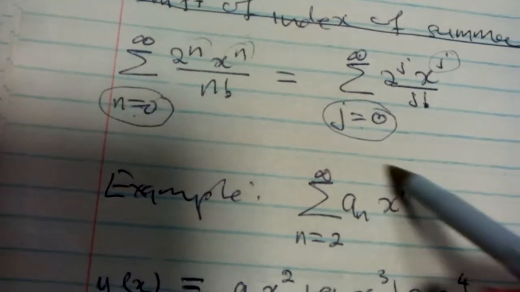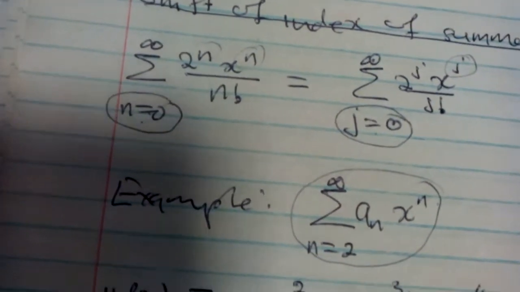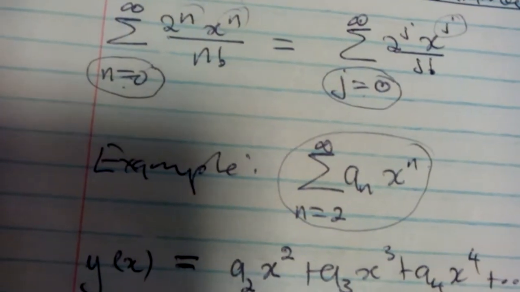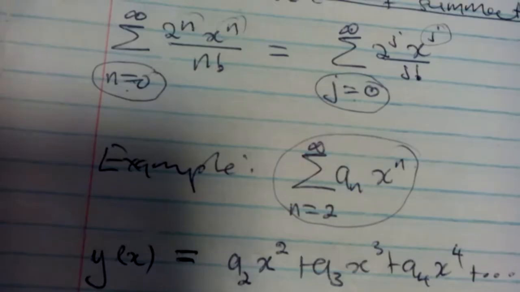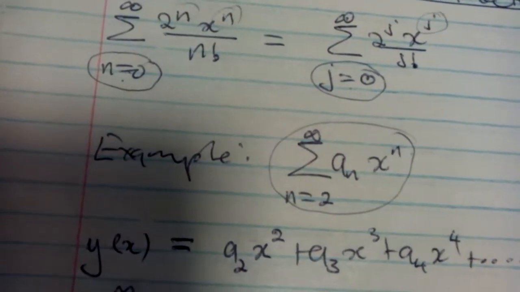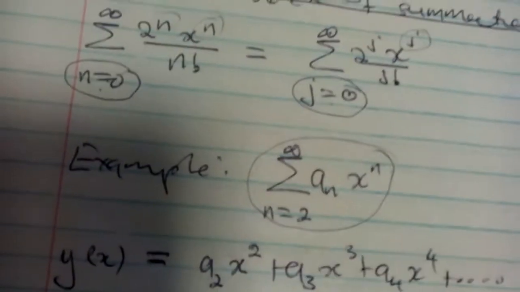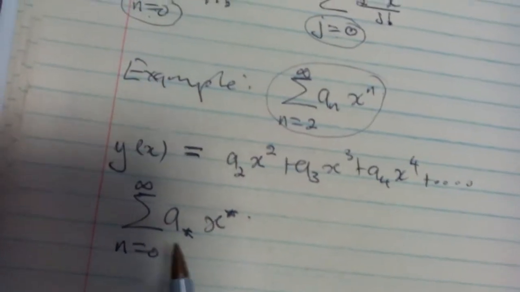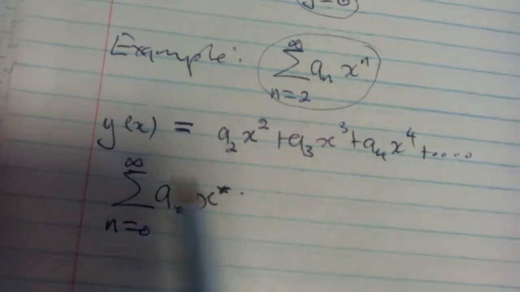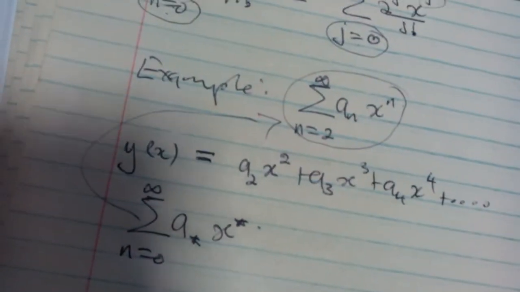But in this form, I would want to write my series as a series where I'm summing from n equal to 0 up to infinity of a star, and x to the star. So what do I have to shift my indices to, so that this new series is still equivalent to that series there, right?